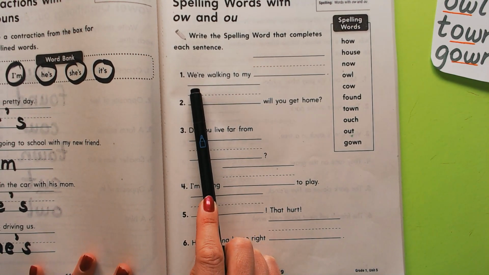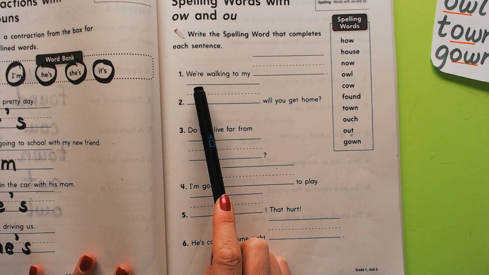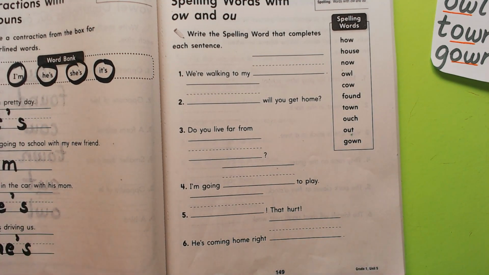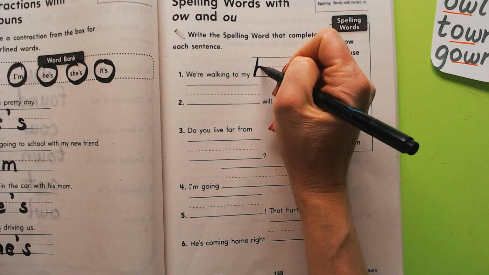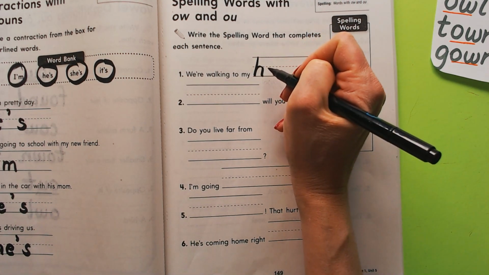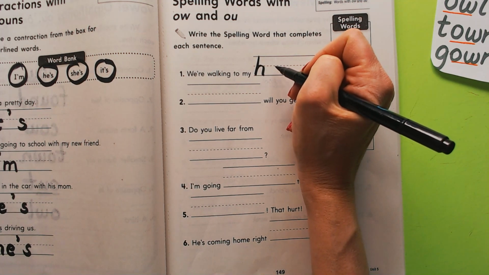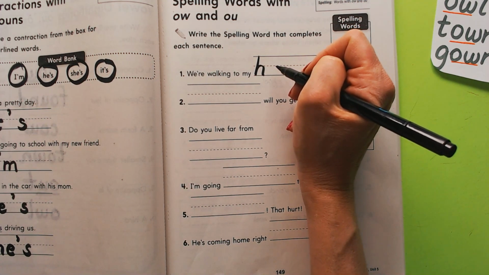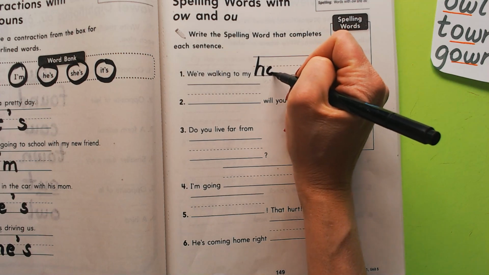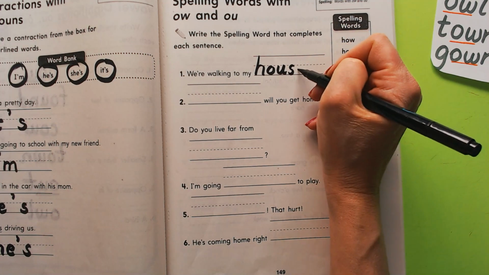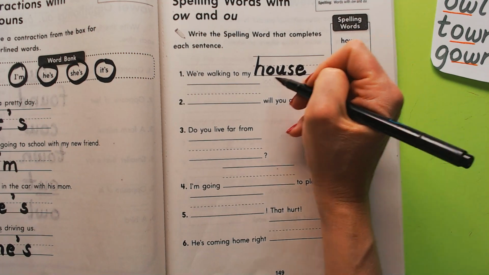All right, let's go ahead and use our spelling words here too to fill in these sentences. We're gonna begin. We're walking to my house. Let me see if I can spell it without looking. Ow. Now which ow is it? Is it O-U or O-W? Oh, I remember. It's O-U. House. And I remember it had an E at the end. House.